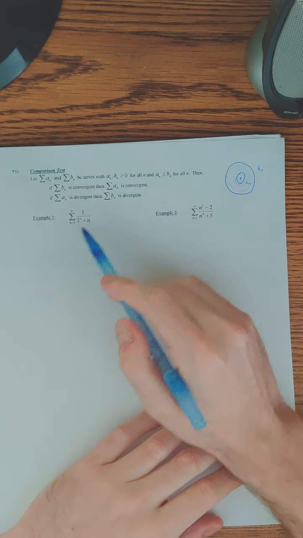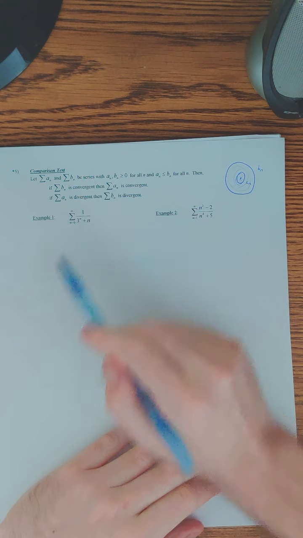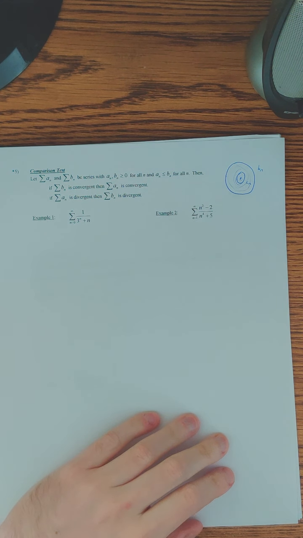So here's the way this works. We're given this series, 1 over 3 to the n plus n. And we need to figure out if this converges or diverges. And we need to choose a series to compare it to. So what we tend to do is we tend to pick series that we have a way of testing to know very easily if they converge or diverge. Namely, we tend to pick either geometric series or p-series.